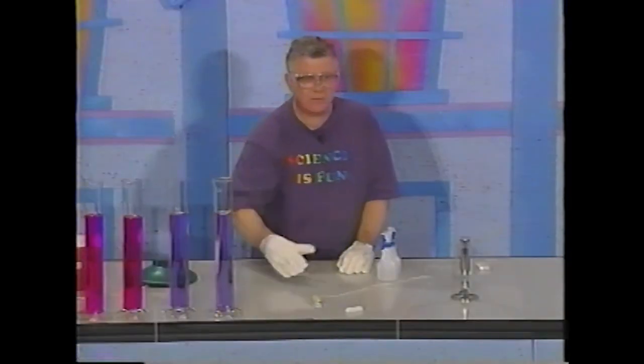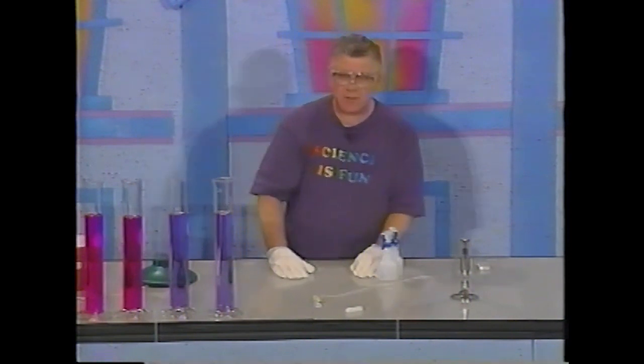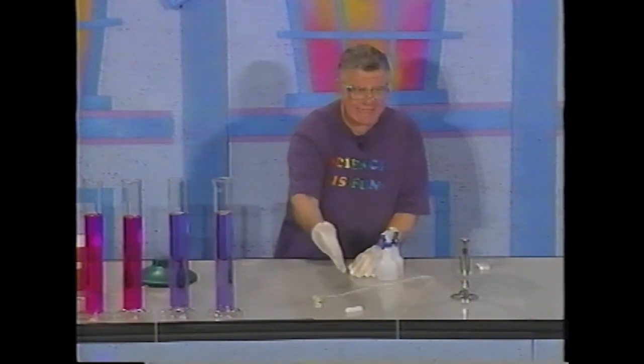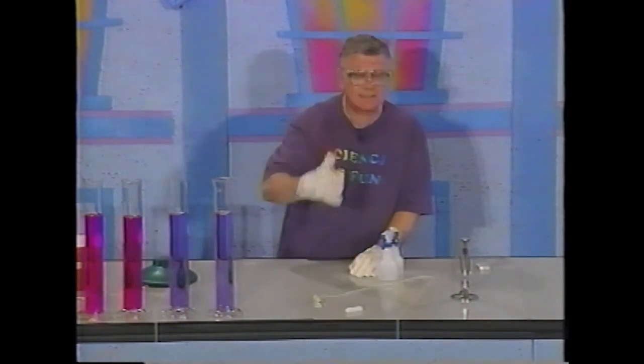Minus 78 degrees is the temperature of this dry ice, which is a solid, and it's changing from being a solid to a gas directly. It does not melt. When a solid changes from being a solid to a gas directly without melting, we call that process sublimation. Sublimation is happening right now, but we can't see it because carbon dioxide gas is invisible.